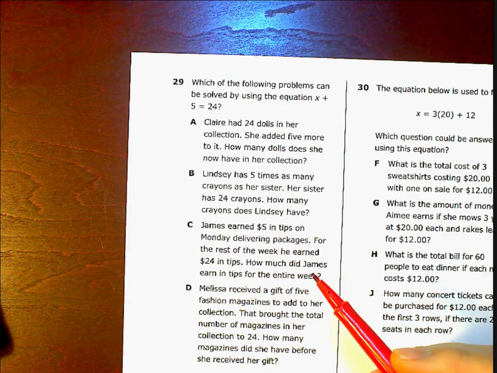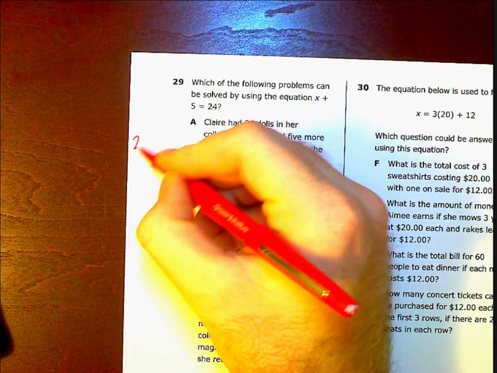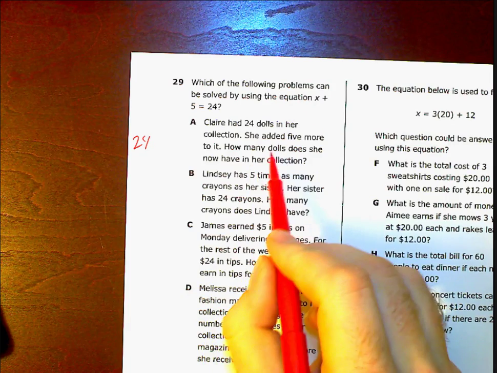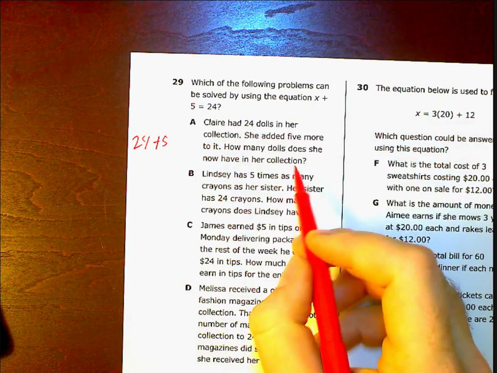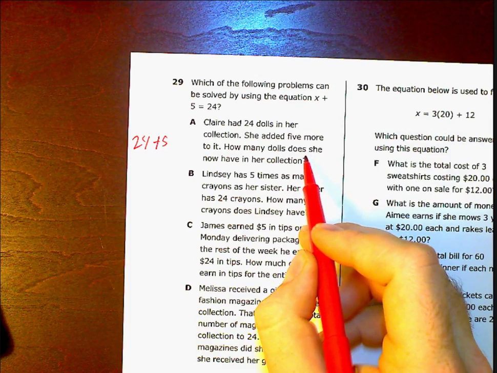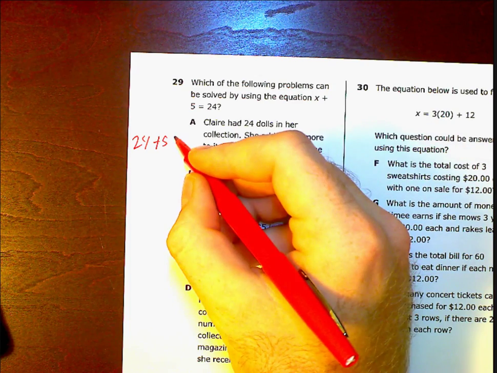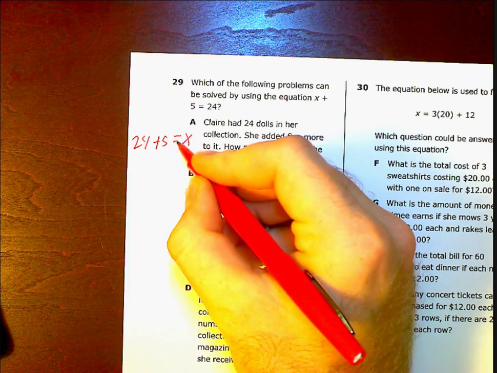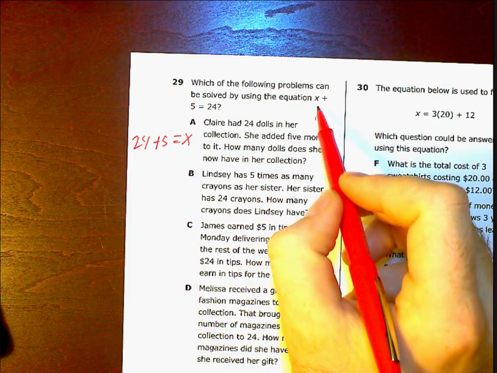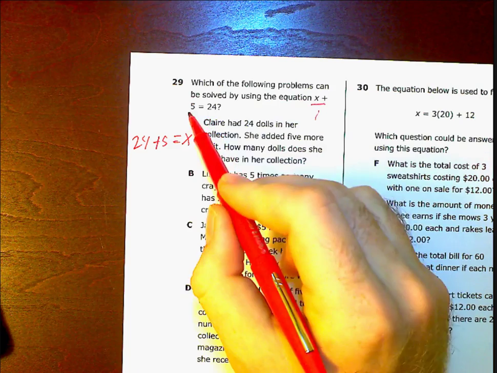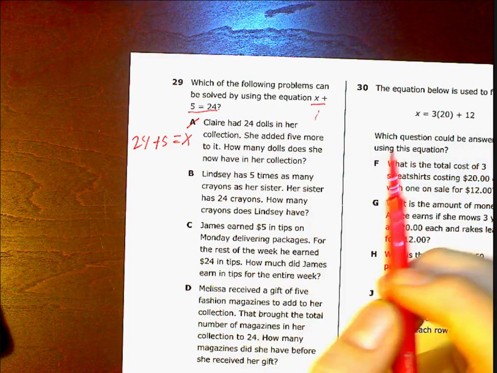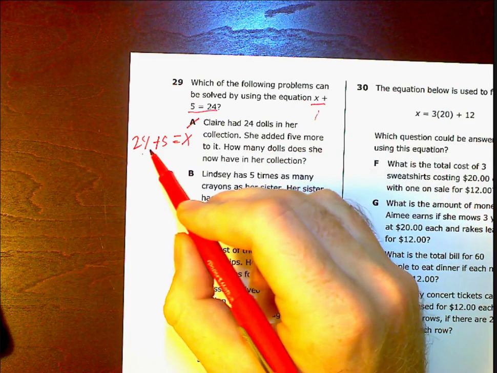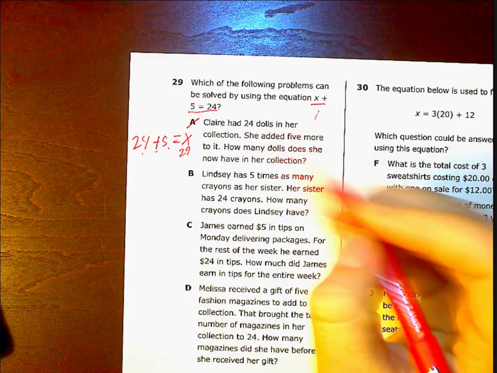So we have a starting value of 24, and then she added 5 to that 24. So x, our variable, will be how many she now has in her collection. So 24 plus 5 will equal x, her new total. That does not represent what's happening in here. So that's A. And also, if you think about it, 24 plus 5 just equals 29.